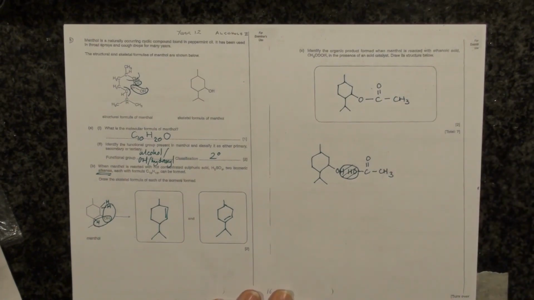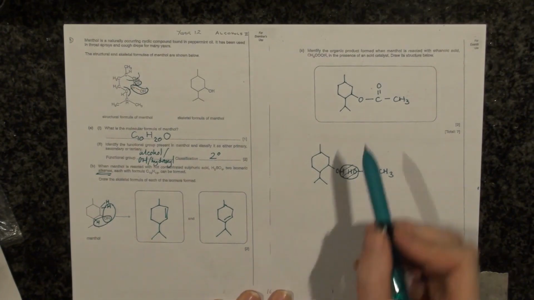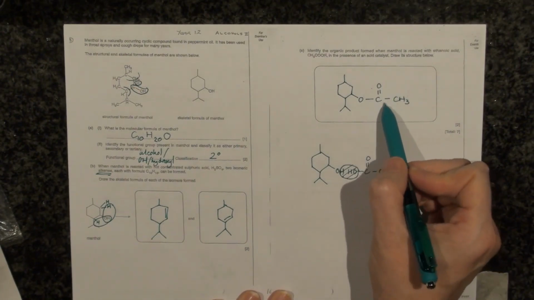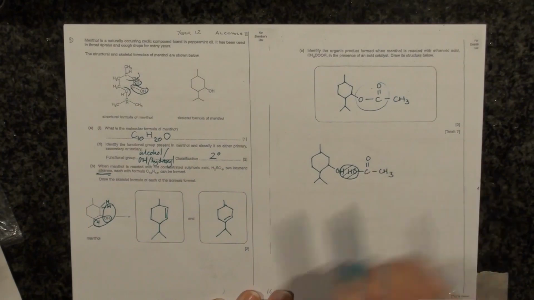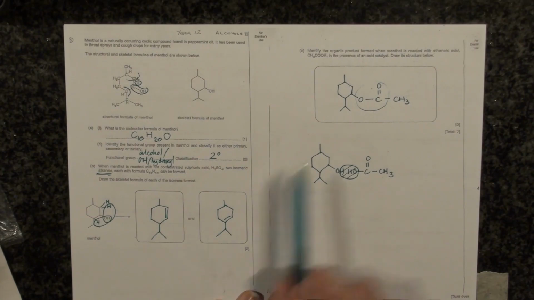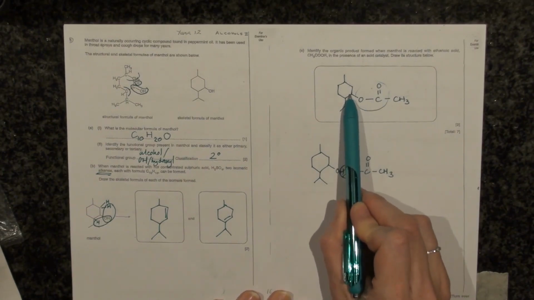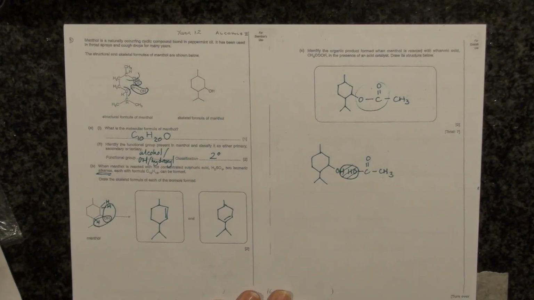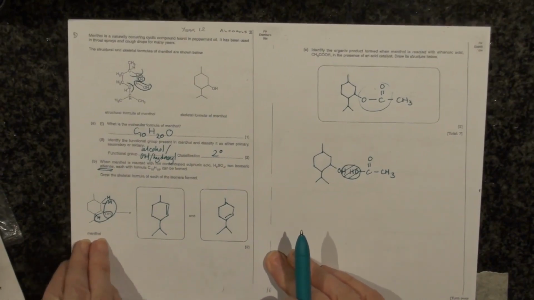So the 2 marks there: 1 mark is available for the ester group, there, so that's 1 mark, and showing the CH3 bonded via the COO to the ring, and the rest of the structure then makes up your 2nd mark. Okay, on to our next page.